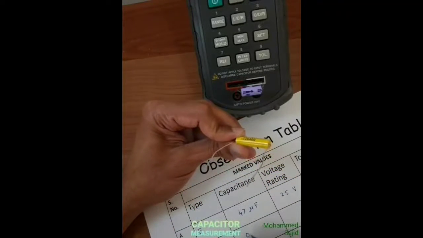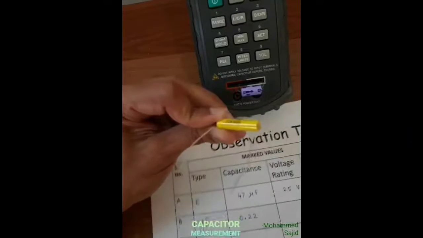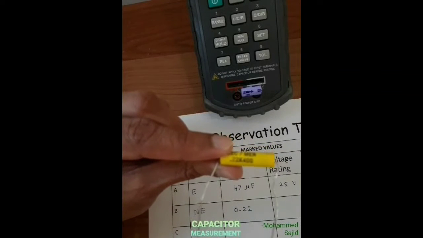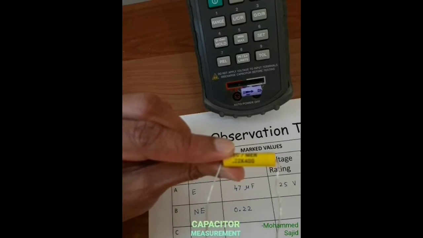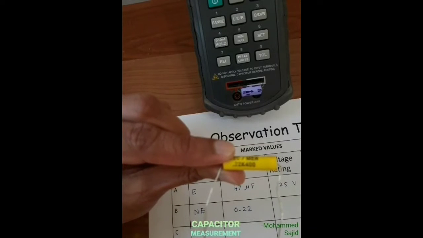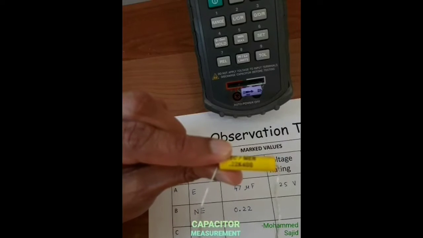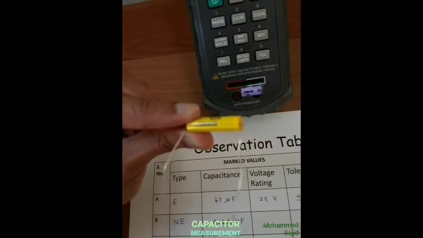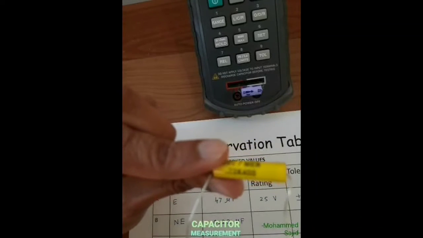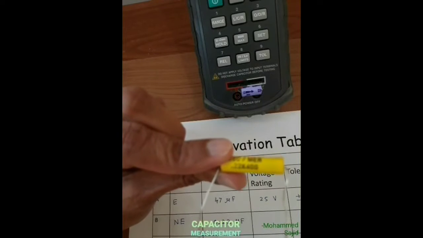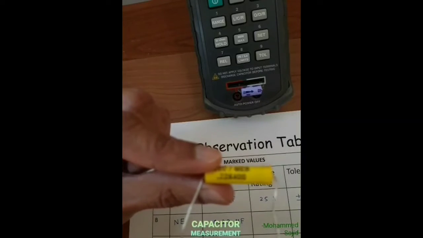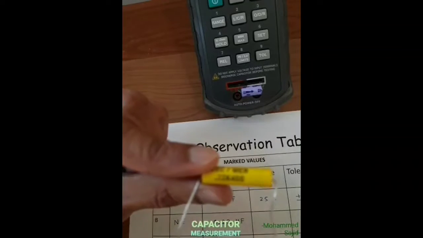Now the question is, what is the unit of this reading? 0.22 is okay. But what is the unit? The unit is not given on a non-electrolytic capacitor. We have to write it. Okay. How to write? If this number is given with a decimal point, then the unit is microfarad. Okay. You know why? The value of this is always less than 1 microfarad. That means if it is without a decimal point, the value would be more than 1 microfarad. That is not possible for non-electrolytic, because the capacitance of a non-electrolytic capacitor is always less than 1 microfarad.